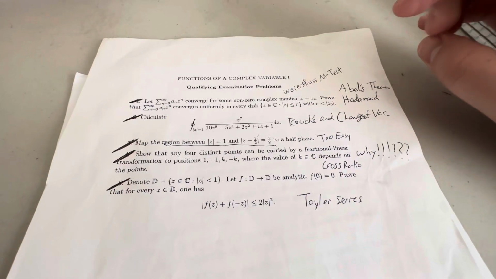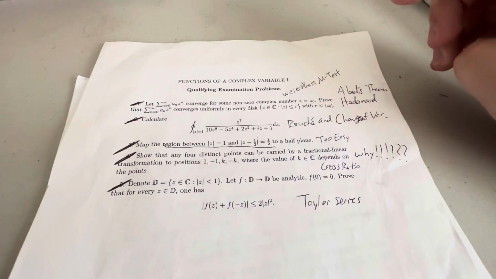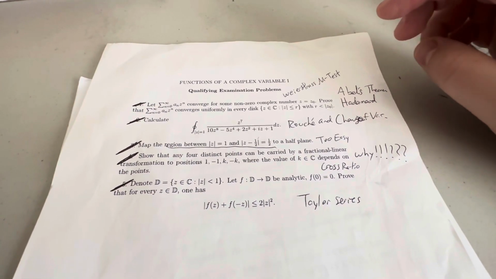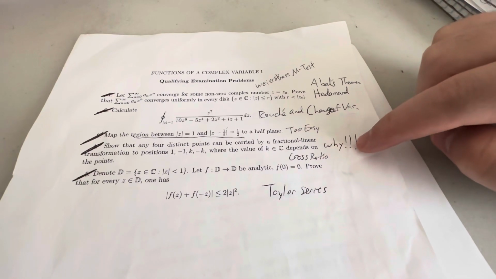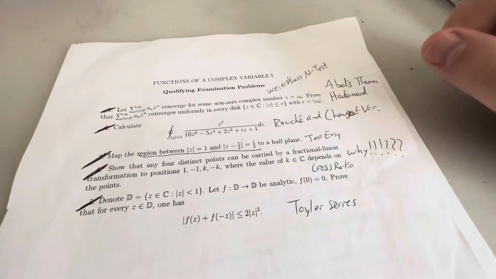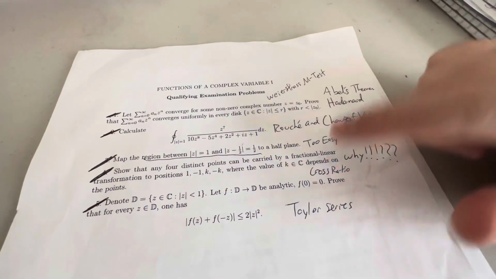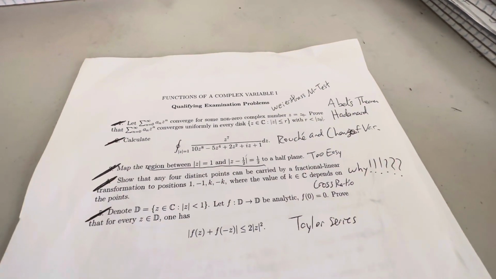Problem 4: show that any 4 distinct points can be carried by a fractional linear map to positions 1, -1, k, -k, where the value of k depends on the points. And you can see over the side I wrote "why" with 3 exclamation marks and 3 question marks. That's because this was a homework problem that he gave, and this was the one that I kept avoiding. I didn't like this problem for some reason. I didn't want to deal with it.